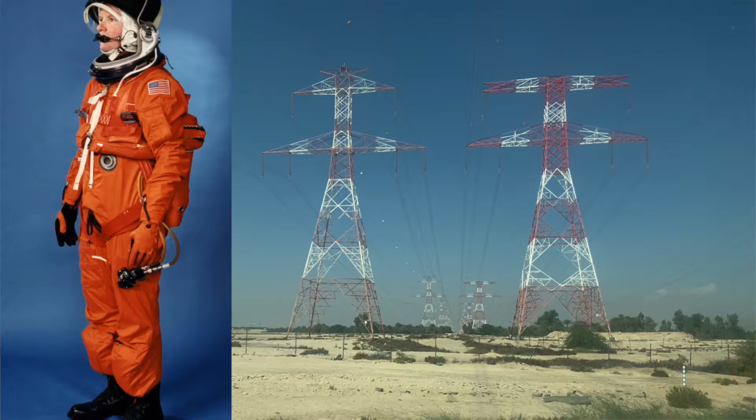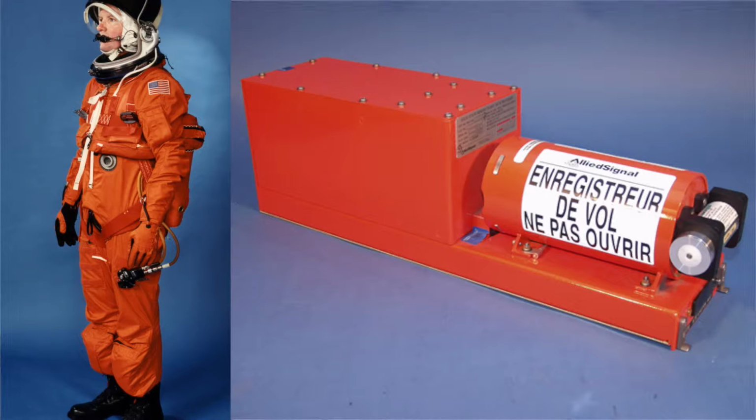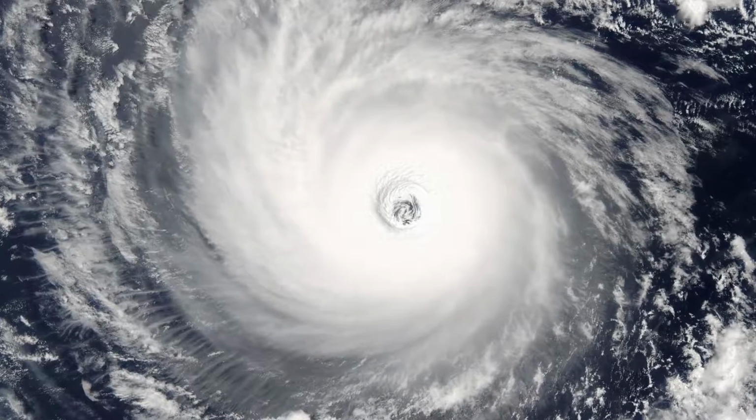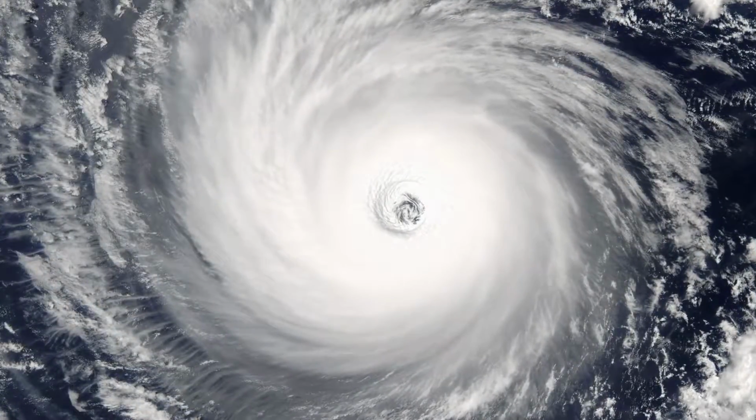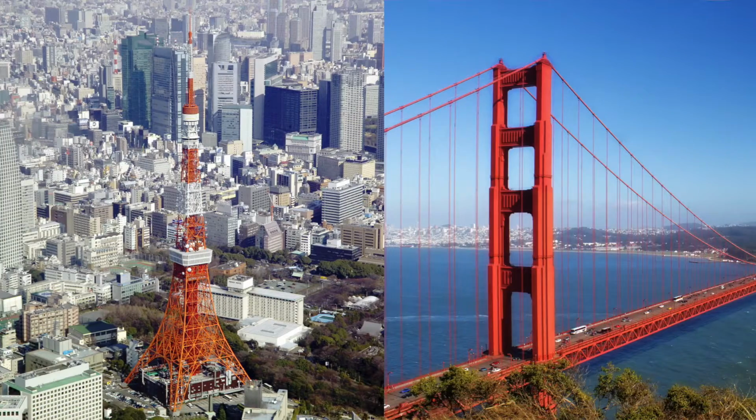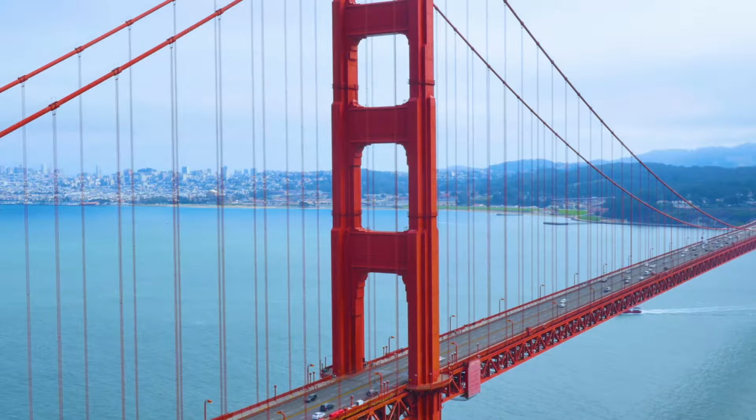It's used on aerospace suits and black boxes, where the bright orange of these objects makes them easy to find in all kinds of terrain after a disaster. International Orange is also used on tall towers and bridges to make them more visible in contrast to the sea and sky. We'll talk more about this bridge in a moment.